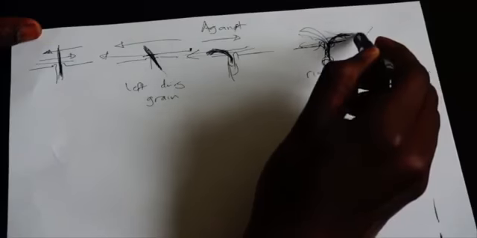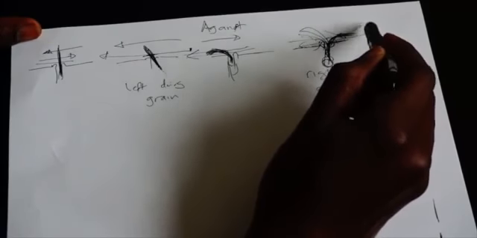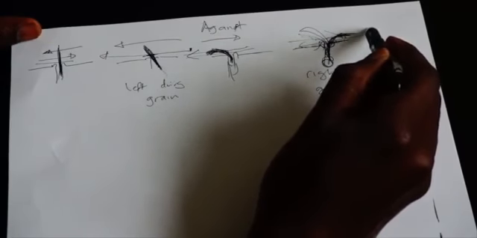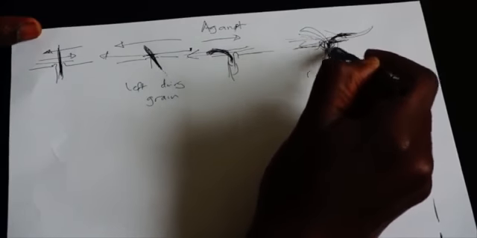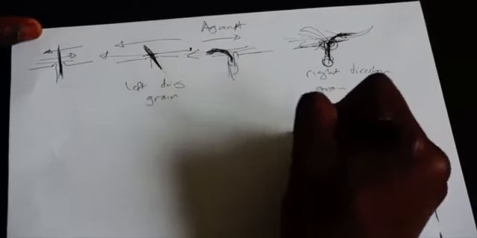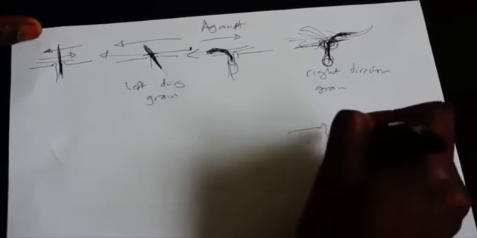So shaving in the opposite direction of the grain can cause irritation, and it can cause the hair to be cut. Let's draw another one here.